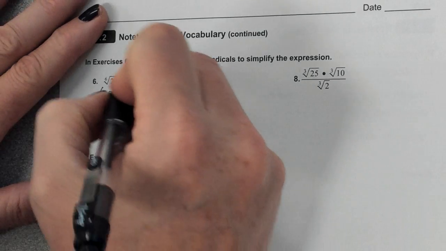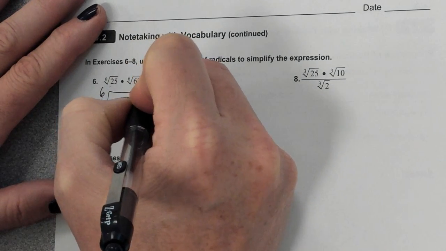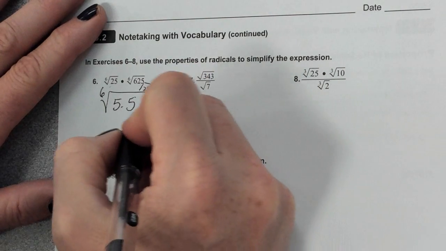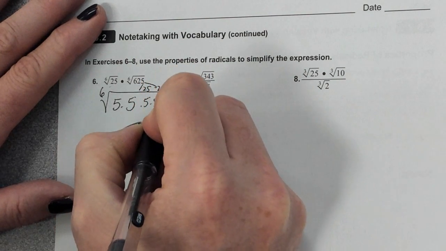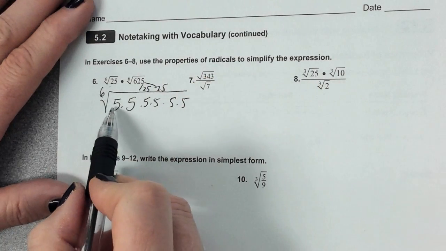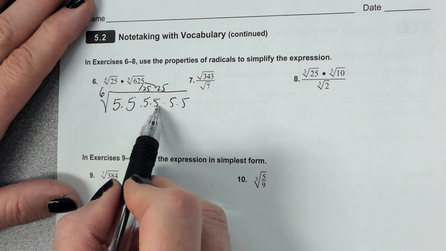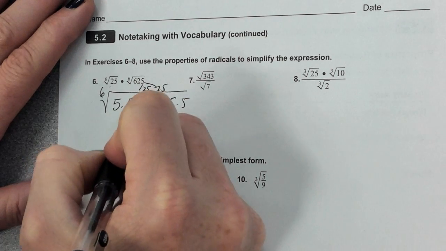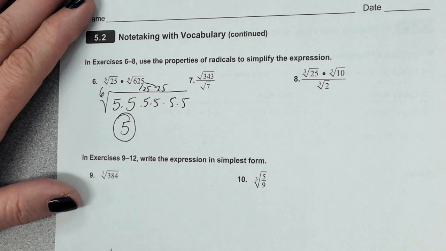Yeah, 25 times 25. So 625 is 25 times 25. Well, 25 is 5 times 5, and that's a 5 times 5. And so count how many 5s we have. So what's the answer to this just going to be? 5. No calculator is necessary.